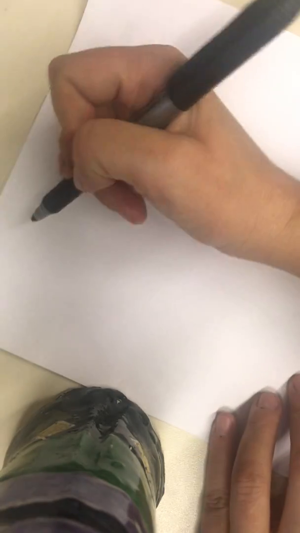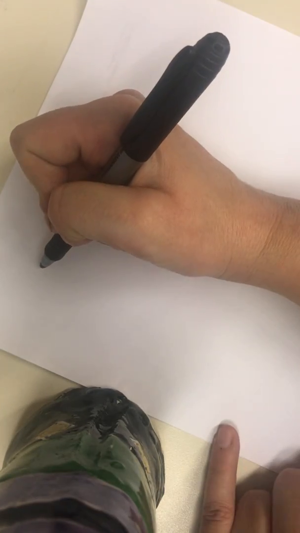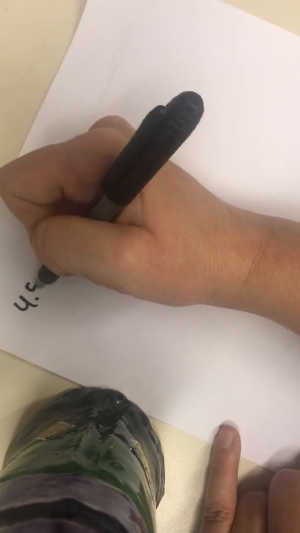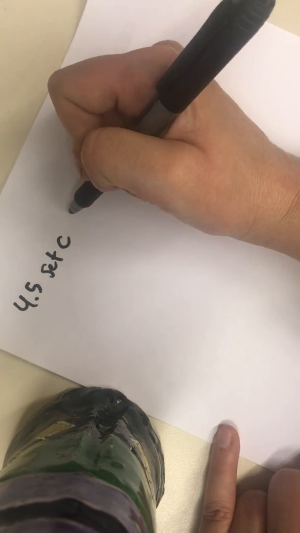Hey kids, let's look at one of the homework problems together. The ones coming from set C specifically. So 4.5 set C. And let's look at number 5 and then we'll look at number 6.